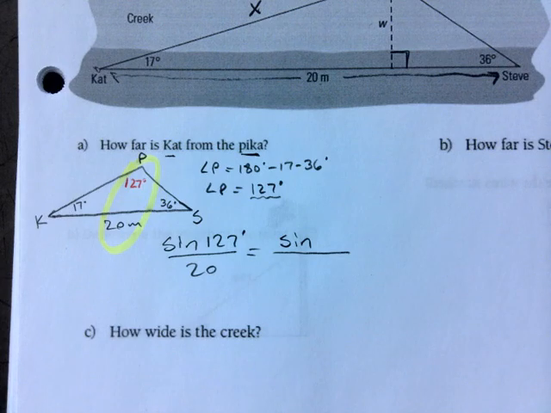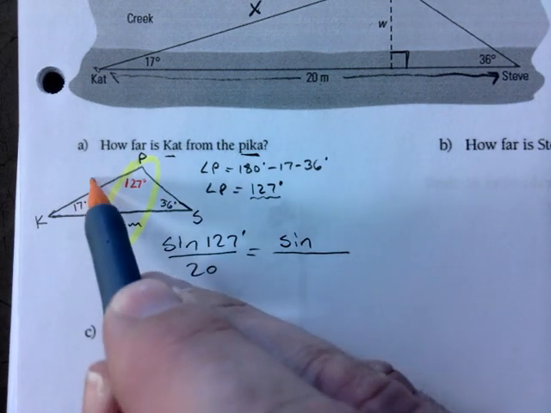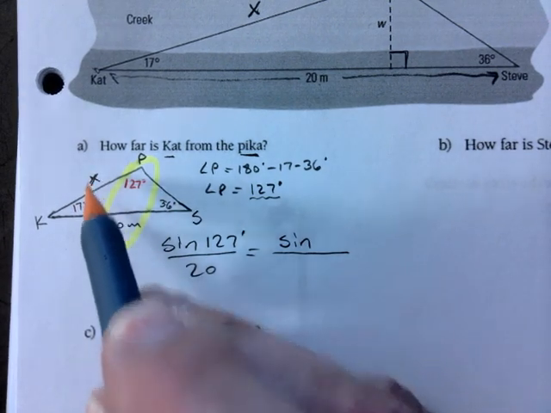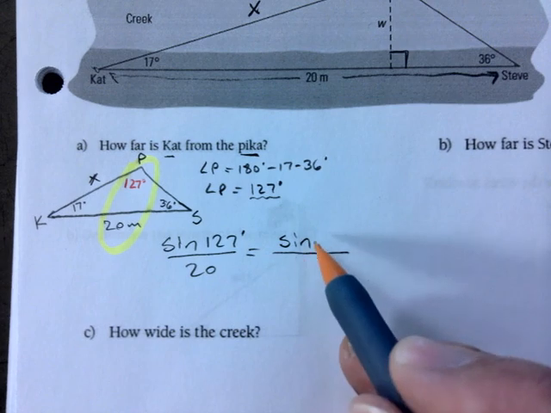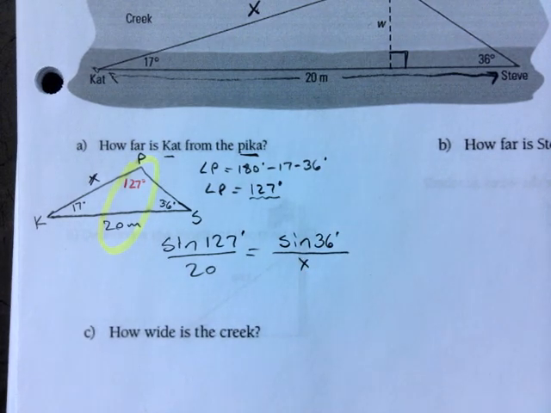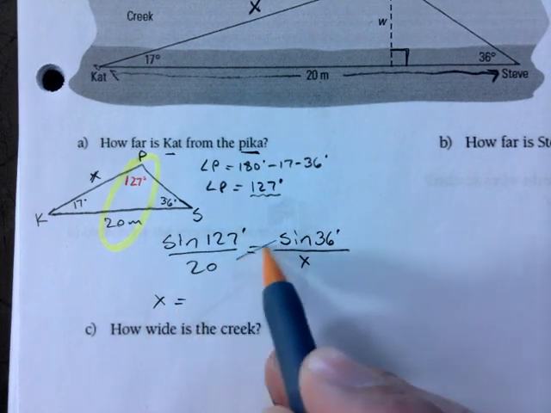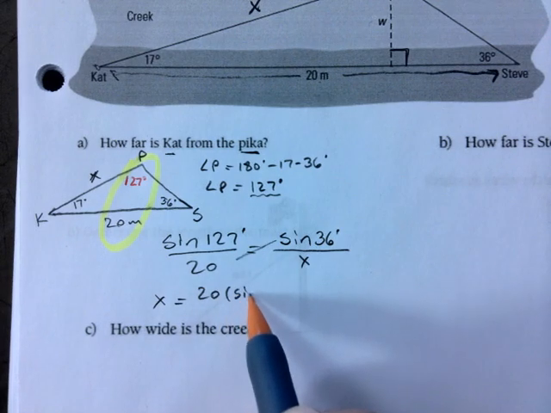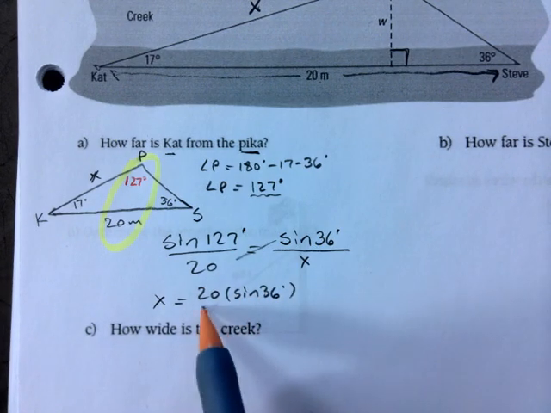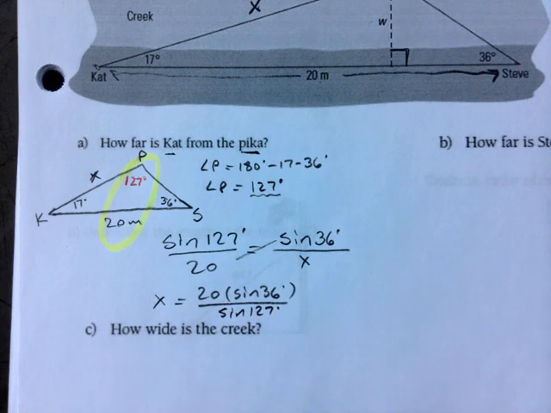Which angle am I going to use? 36? Yes, because I want that. Put the X here. I want that. So I'm going to go 36 over X, like that. And now it's just cross multiply and divide, right? So we cross multiply and we divide like that.